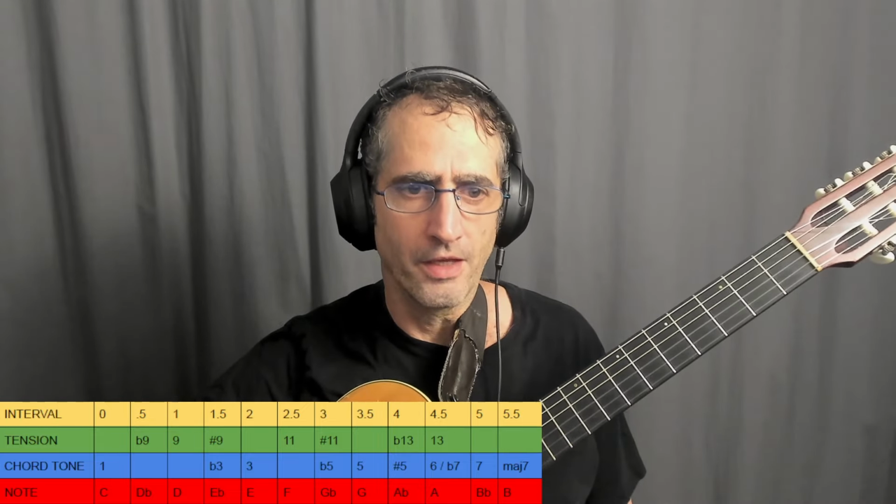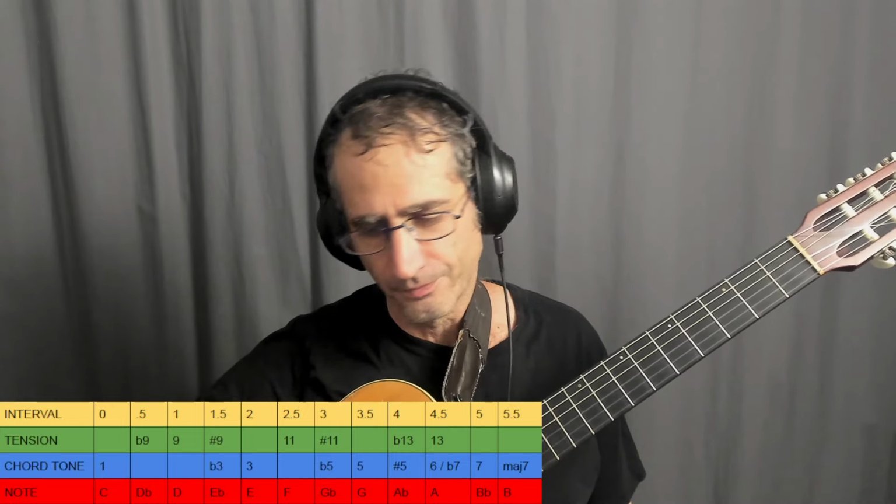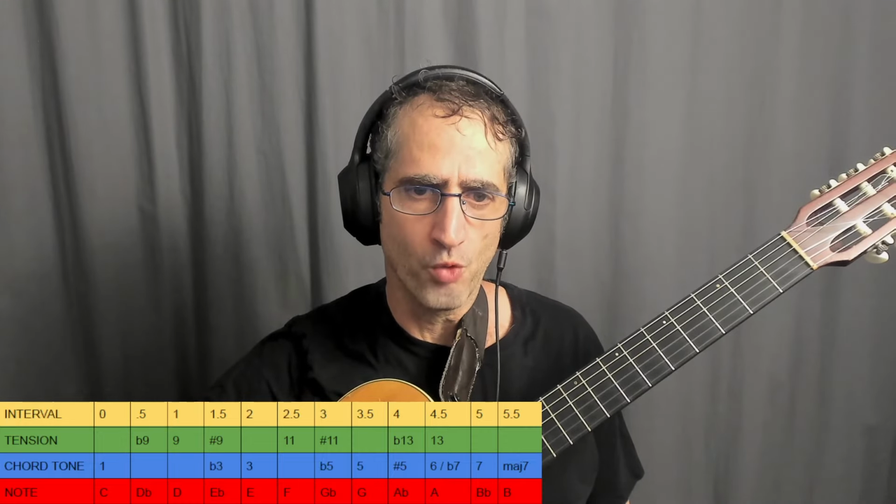So the first row you can see here is what chord tones are. That's the first category. And chord tones essentially are what builds the chords. It's types of 1, 3, 5, and 7. It's the blue line that I hope you can see in this chart. And the chord tones are basically intervals above C. On top you can see the yellow row. It has 0, 0.5, 1, 1.5. These are distances above your root note.